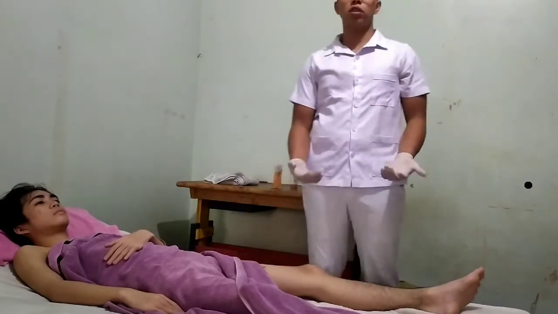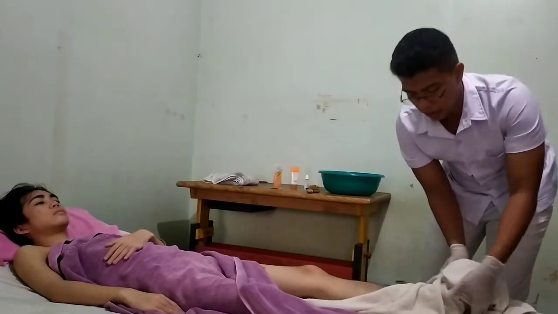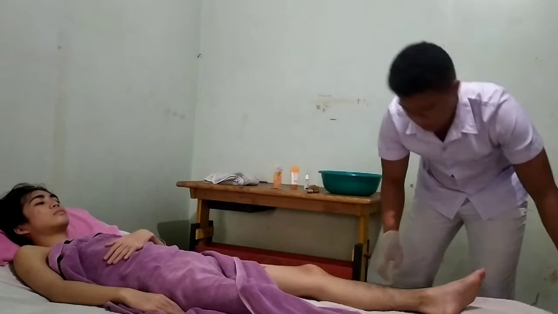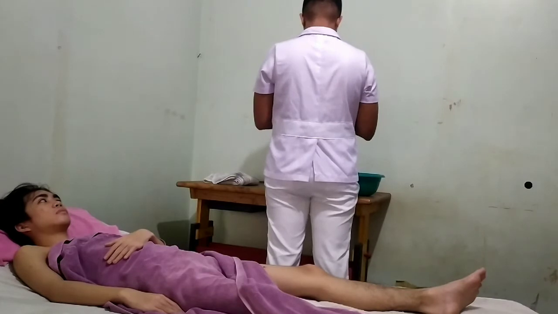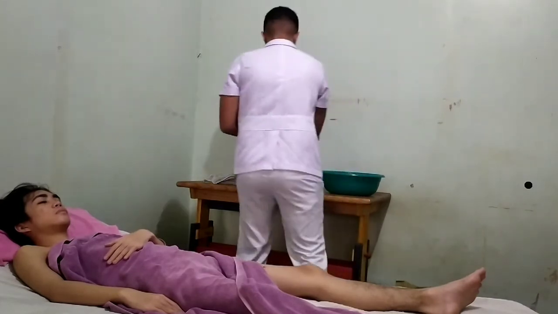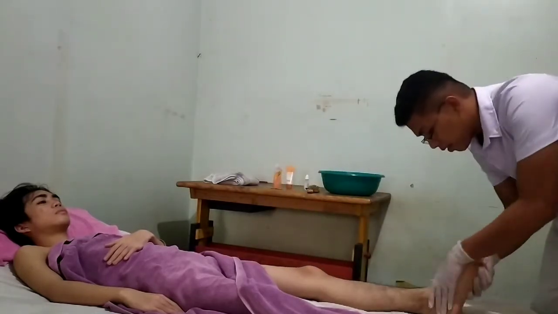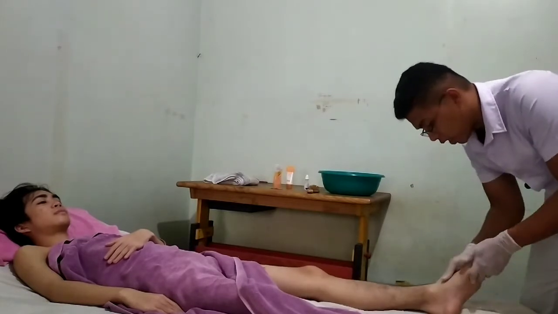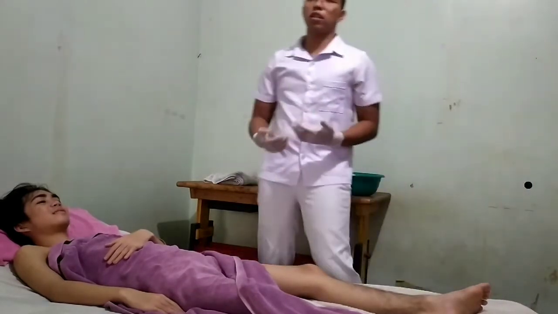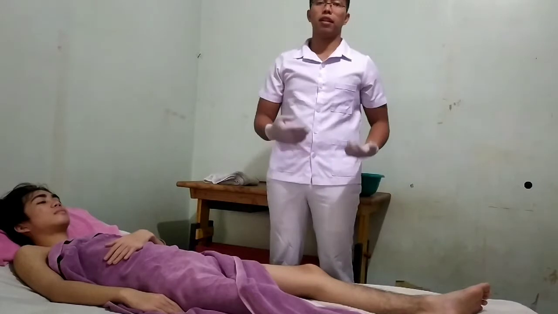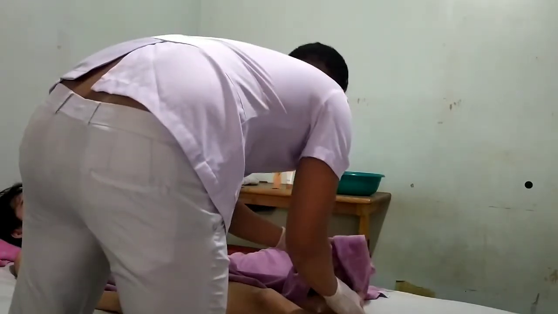Then dry the patient's foot and apply a moisturizing lotion. Next, do the exact same thing on the other leg. Sir, can you straighten your other leg?